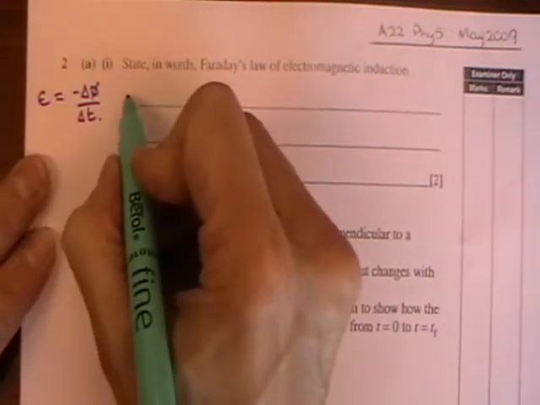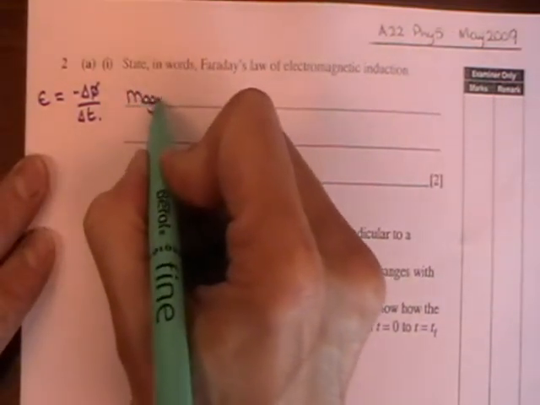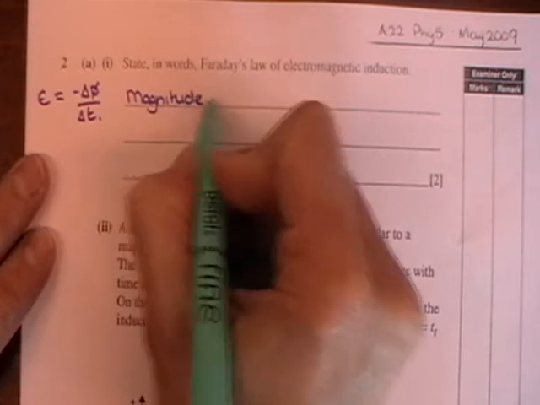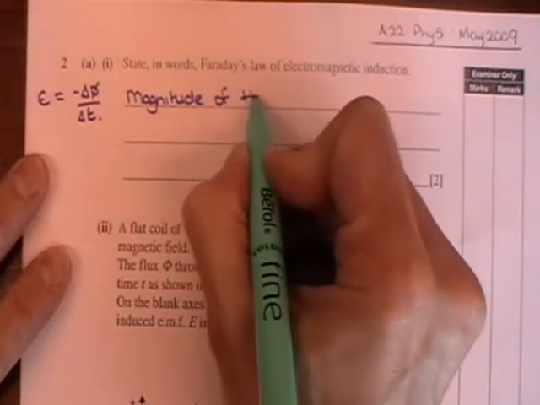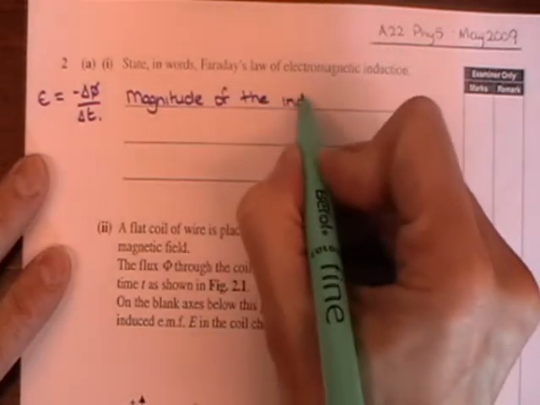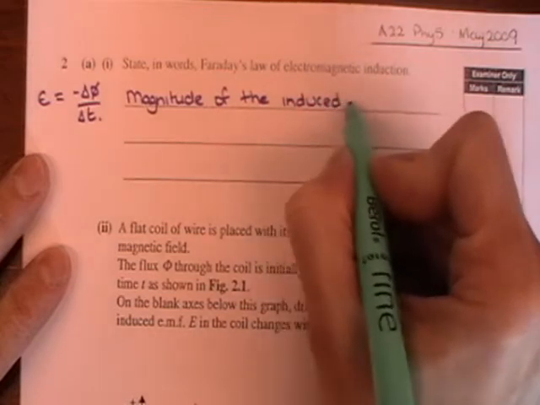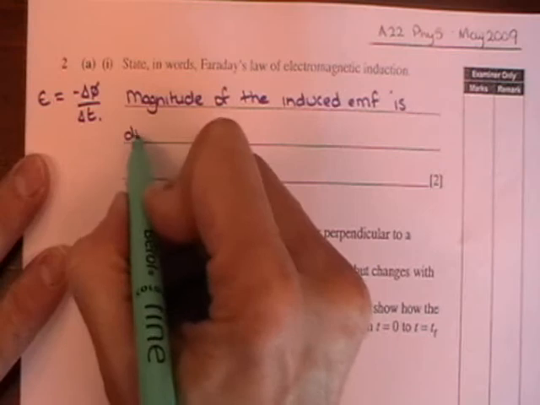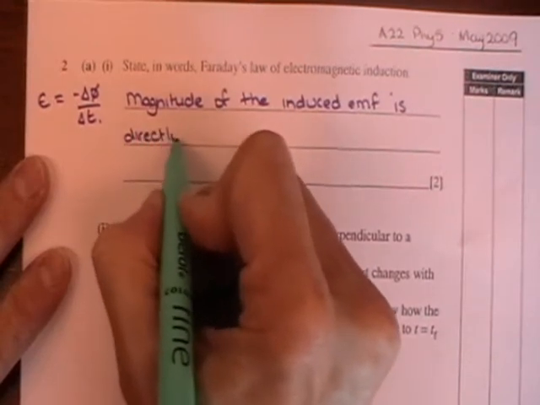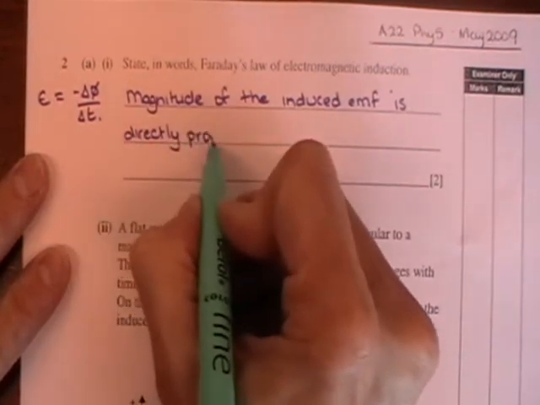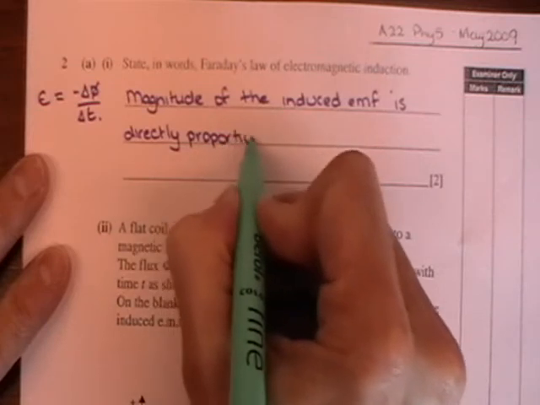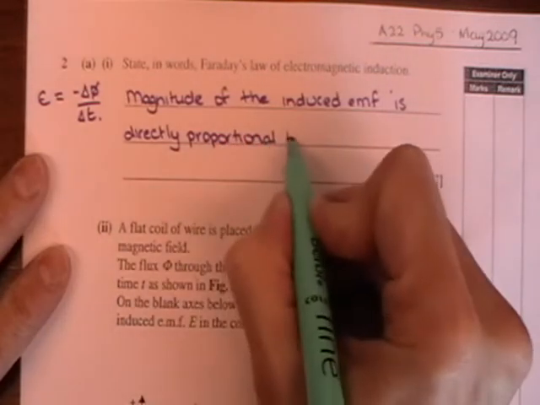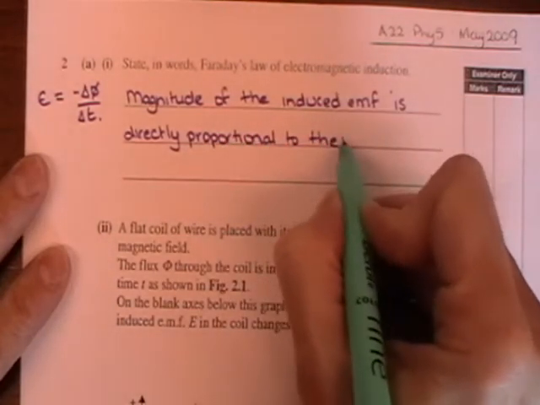And the way we say that is that the magnitude of the induced EMF is directly proportional to the rate of change of flux.